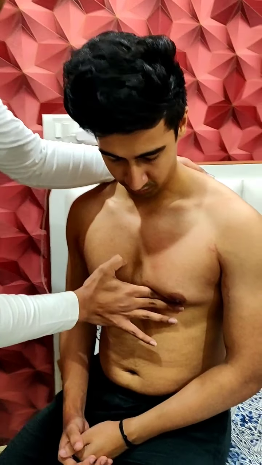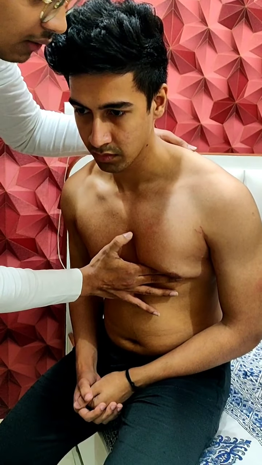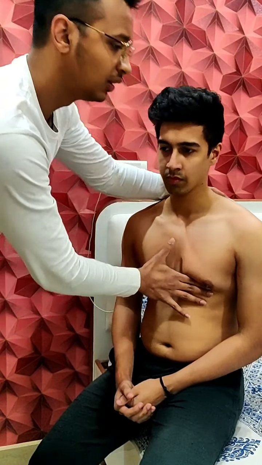Sometimes the apex beat doesn't come, so we ask the patient to lean forward. We can feel the apex beat, so the apex beat is normal.